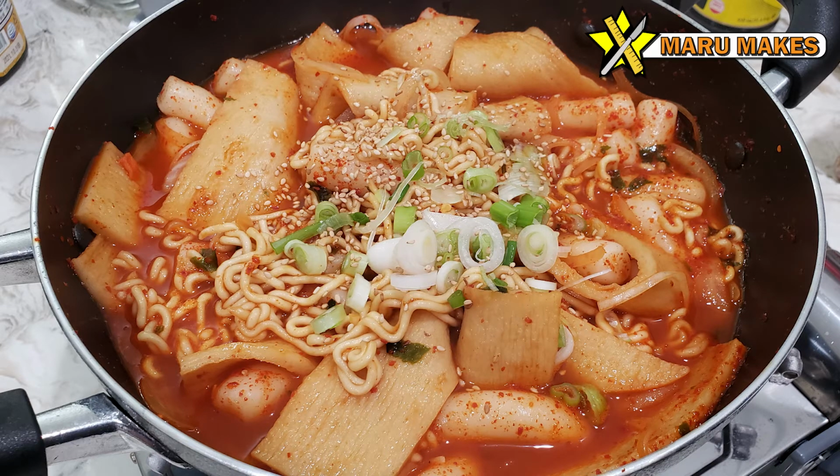Hi everyone, today we're going to be making Rabbokki, which is a variation of Tteokbokki. And if you don't know what Tteokbokki is, it is actually a spicy rice cake. And I thought before explaining Rabbokki, it'd be better to talk about Tteokbokki and especially all the variations in Korea for this dish.